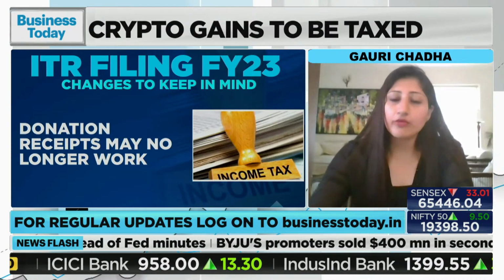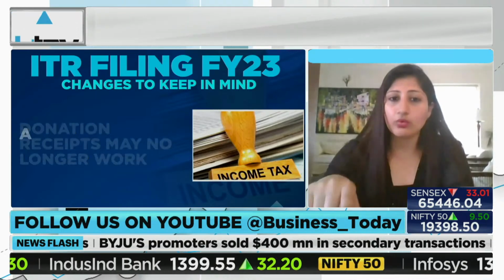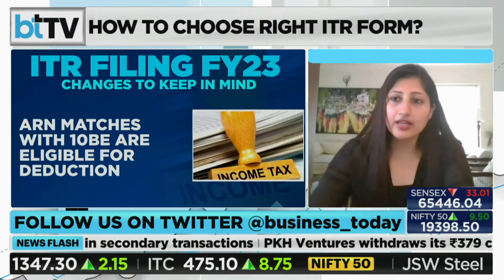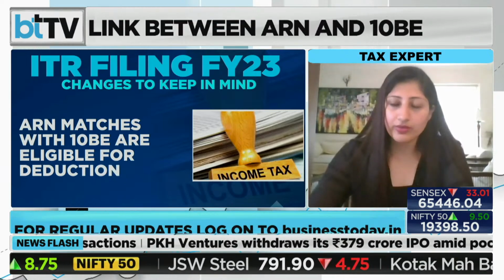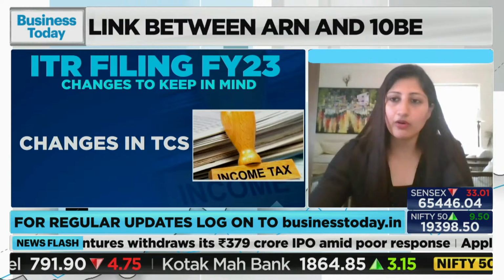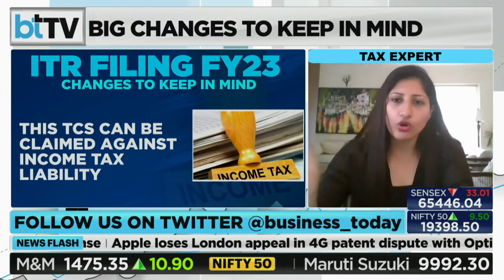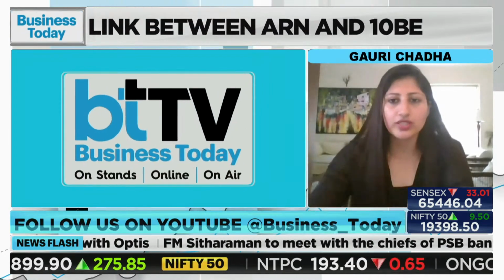Then income from foreign retirement accounts has now been made taxable on a receipt basis. Whenever you withdraw money from that or get any amount from that, it has become taxable. So these are a few changes. And of course, opting out or opting in of the new and old regime is again a change, and you have to disclose that. You have to click on the appropriate column and then opt in or opt out of the regime.